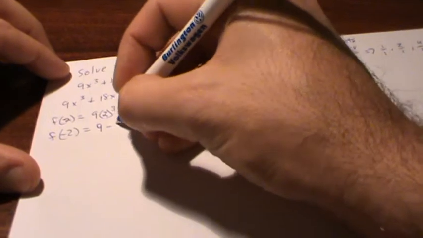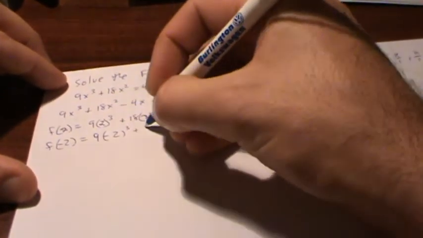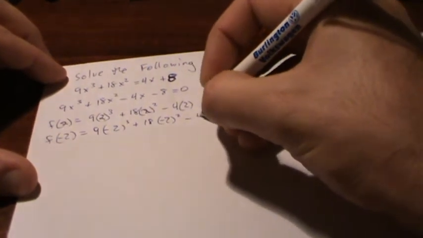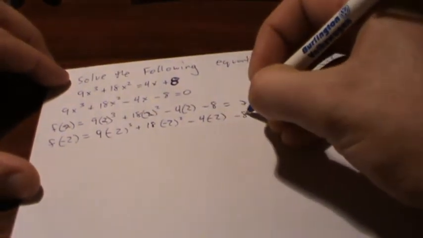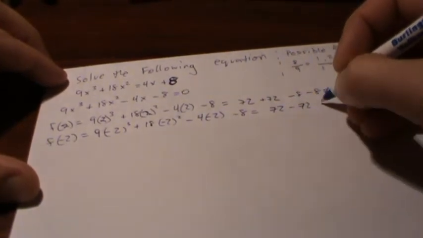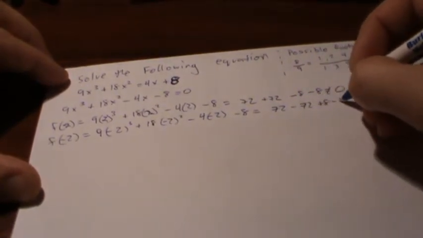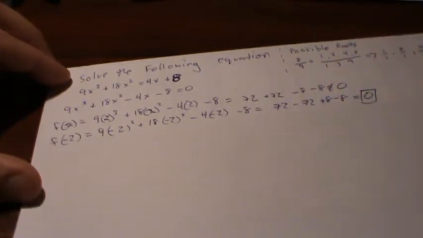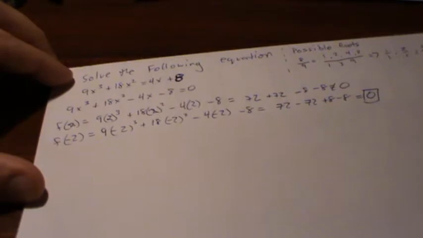But it does tell me that negative 2 actually is looking like it's going to work. So I got 9 times negative 2 to the third plus 18 times negative 2 squared minus 4 times negative 2 minus 8 is equal to 72 minus 72 plus 8 minus 8, which is actually 0. Very nice.